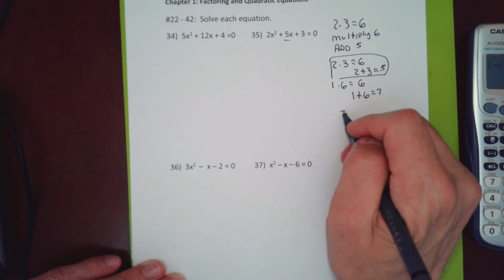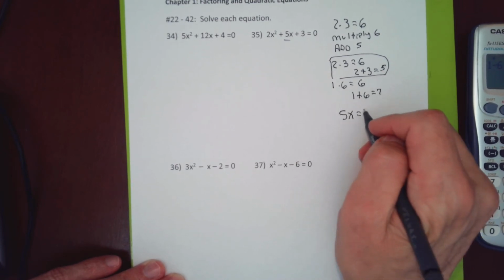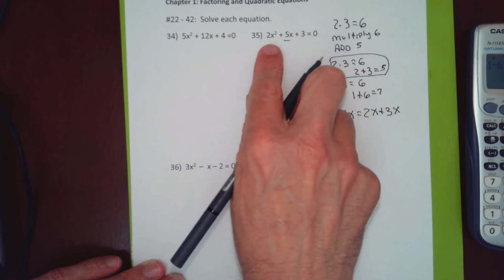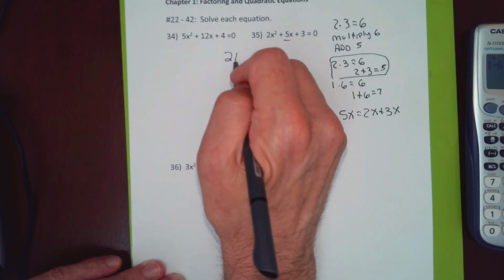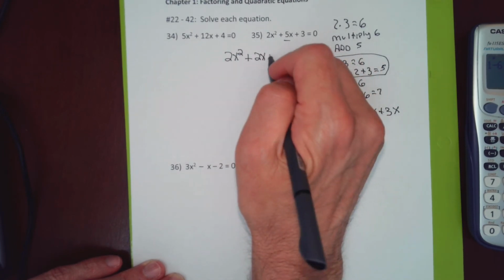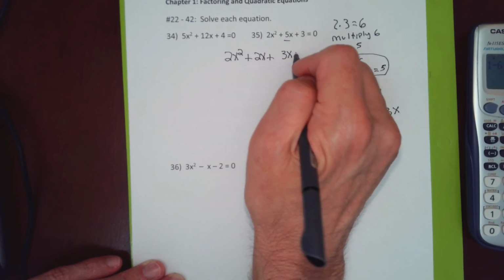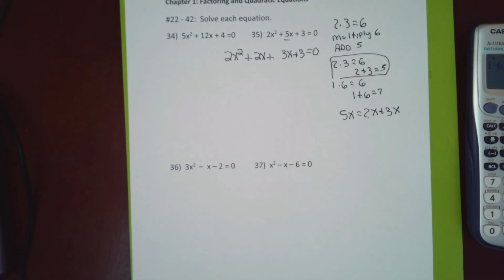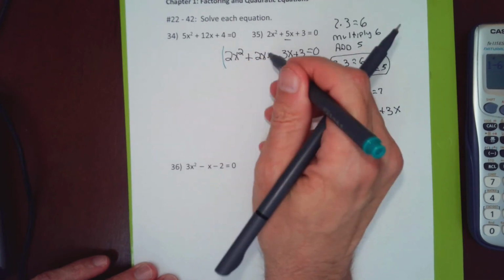The 5x in my problem, I need to split up to 2x plus 3x. So I'm going to rewrite this with 4 terms and get 2x squared plus 2x plus 3x plus 3 equals 0. Introduce my parentheses.